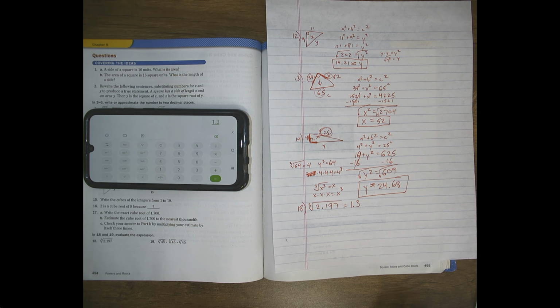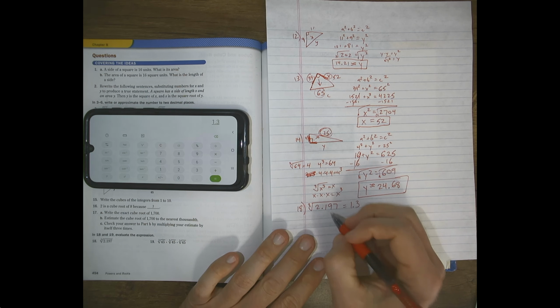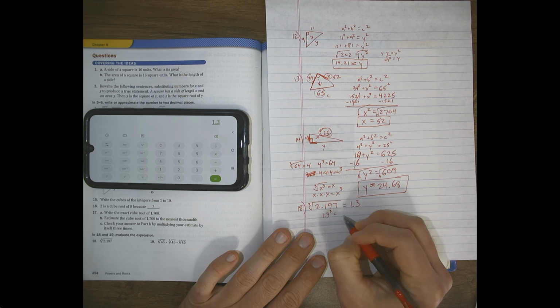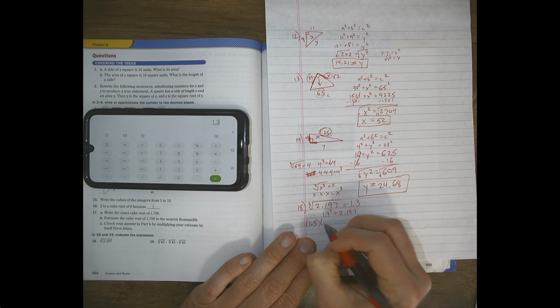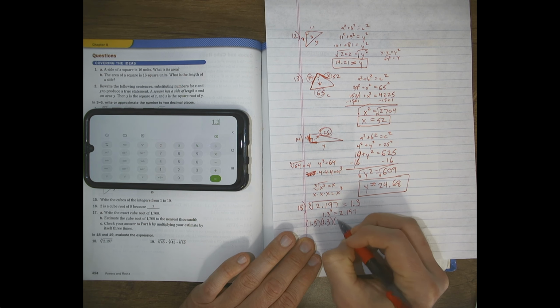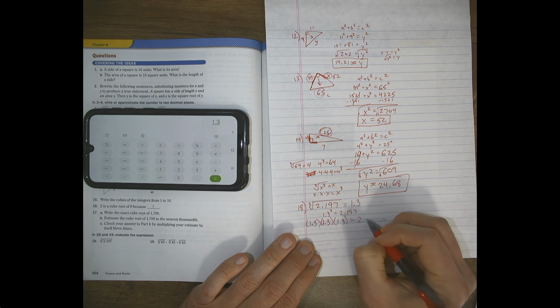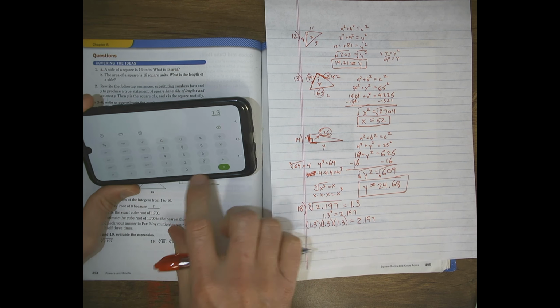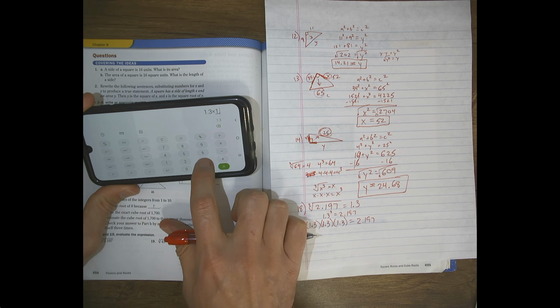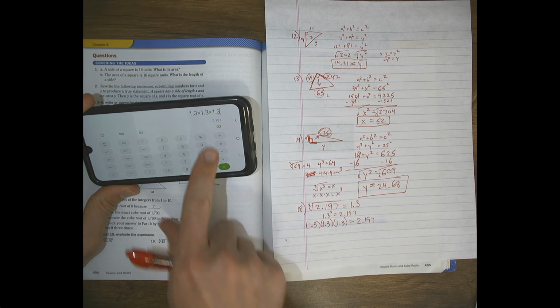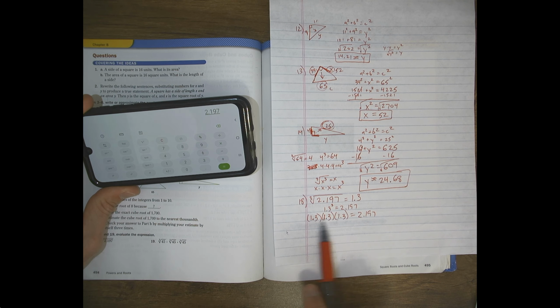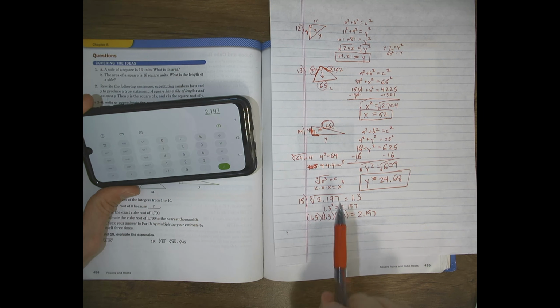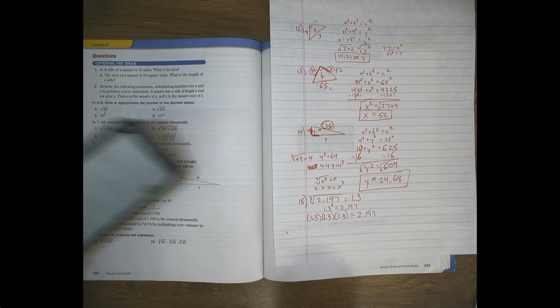You're not expected to know that off the top of your head, but let's understand what this actually means. That means 1.3 raised to the third power is 2.197. That means if I took 1.3 times itself, not twice, but 3 times, I should get 2.197. So if I do 1.3 times 1.3 times 1.3, I end up right back where I started. Okay, so the cubed root is asking what number times itself 3 times gives us this. So 1.3 times itself 3 times gets us 2.197, which means the cubed root of 2.197 is 1.3.